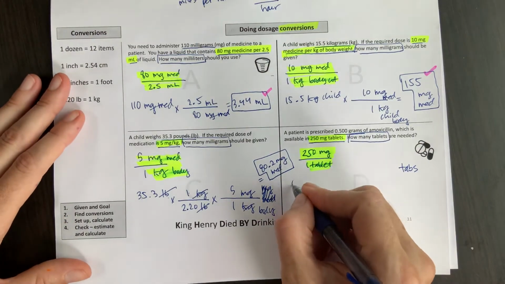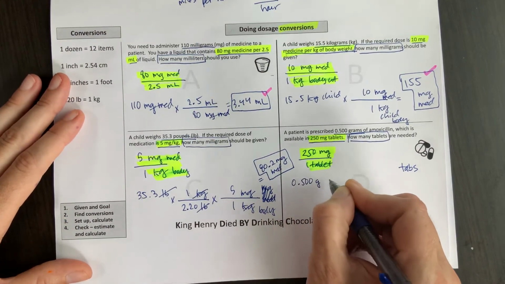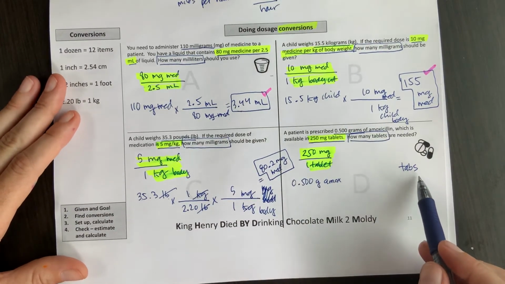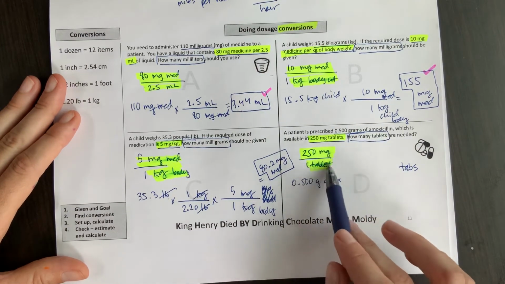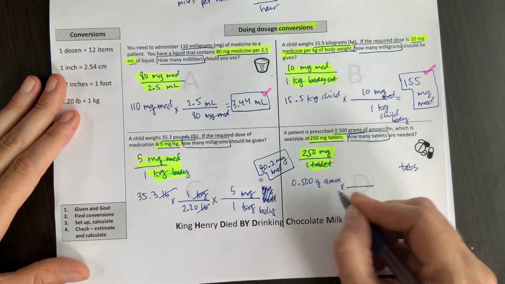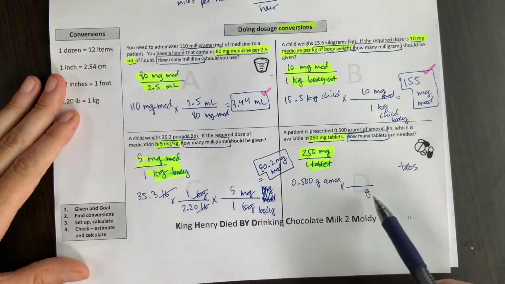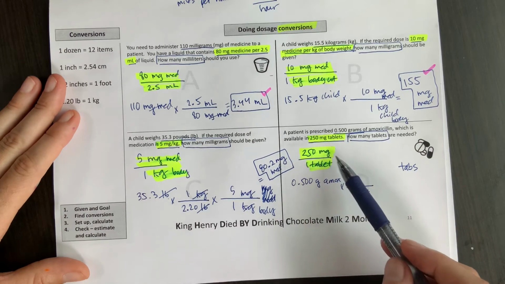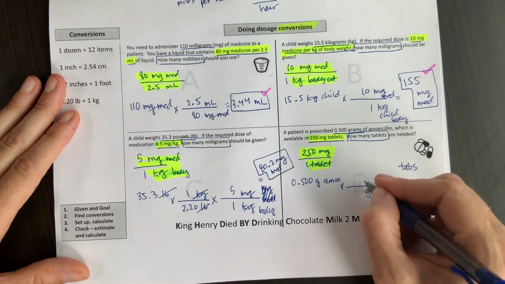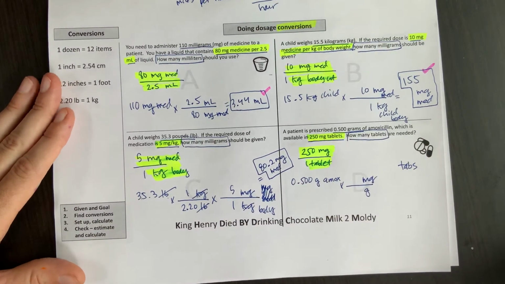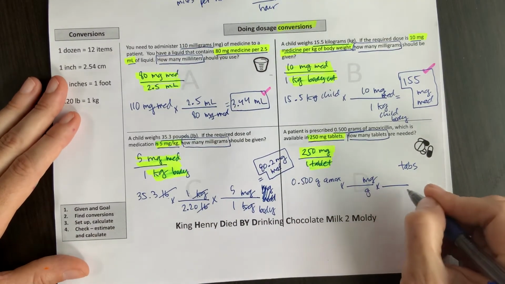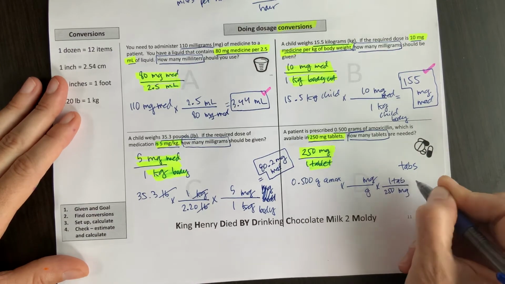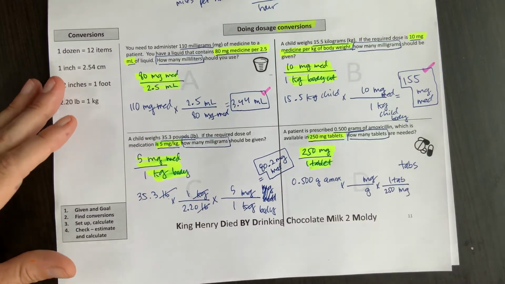So if the patient is prescribed 0.5 grams of amoxicillin, and I want to get to tablets, and I have this tablets per milligram, I know I need grams here. Can I go directly from grams to tabs? I don't have that, right? But what can I go from? Grams to milligrams, okay? And then I'll be able to go using that 250 milligrams per 1 tab, and that'll get me to the tablets, all right?